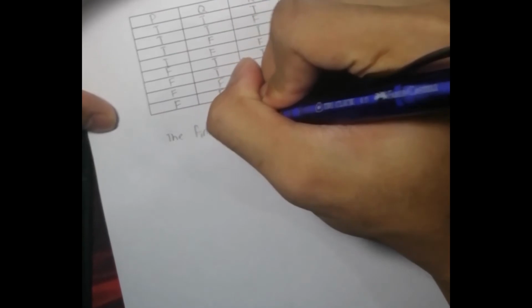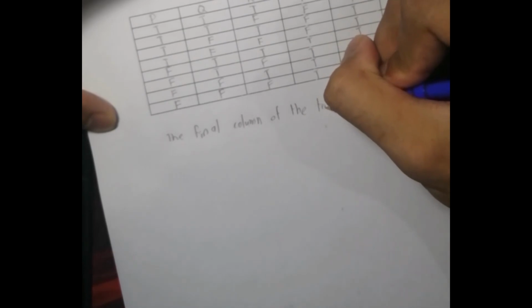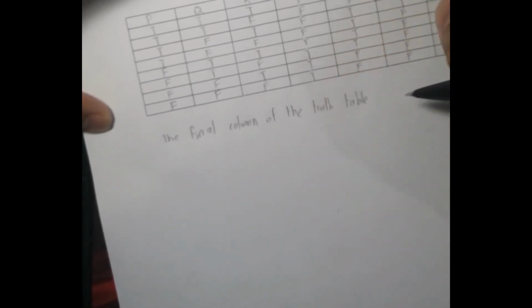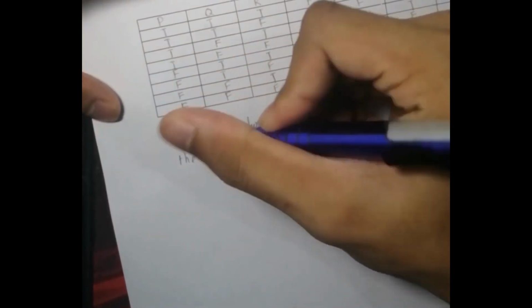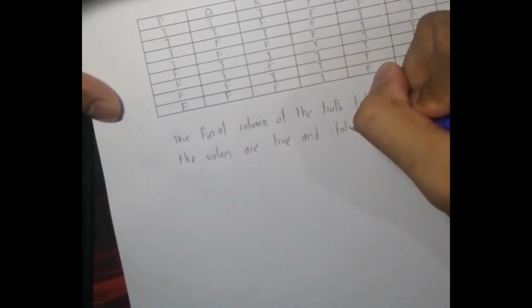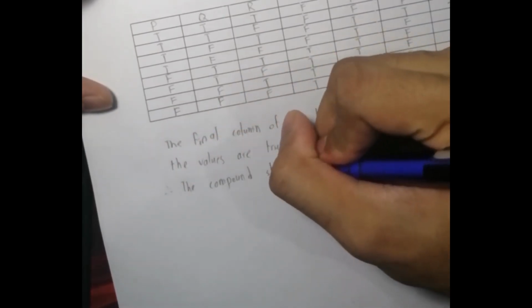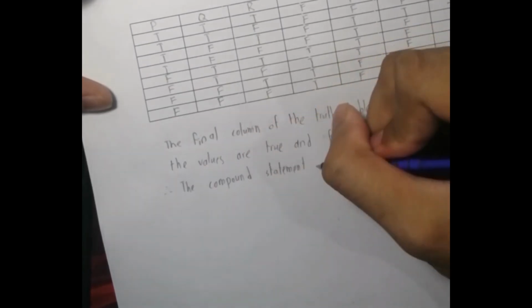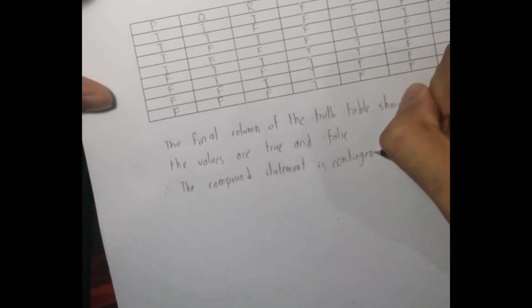We can conclude that the final column of the truth table shows that the values are both true and false. The compound statement is a contingency.